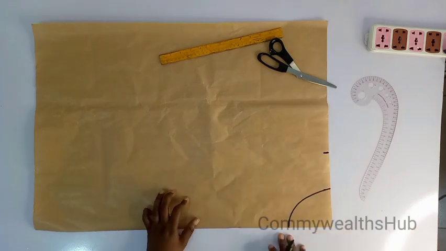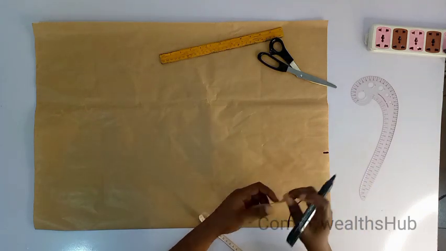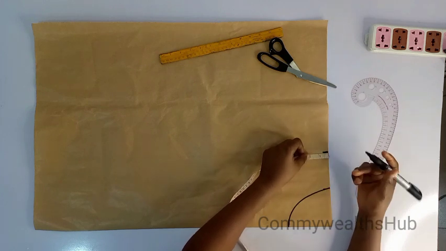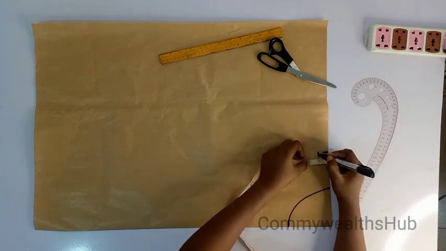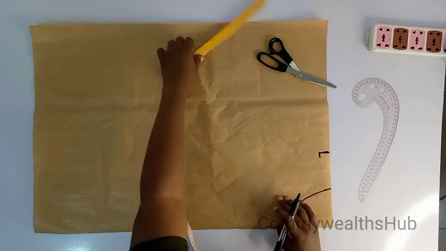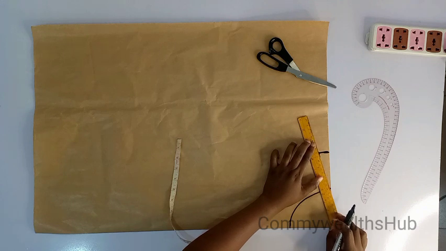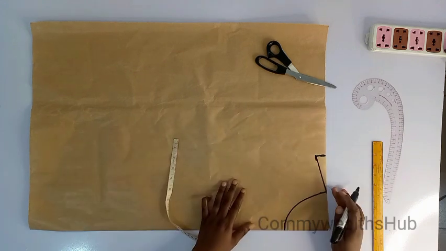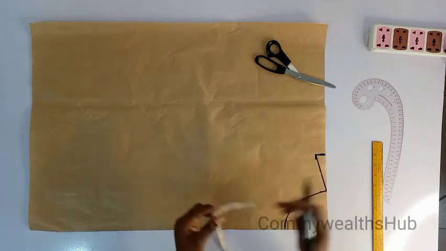Now after getting our neckline, the next thing we want to do is to get our shoulder slant. The human body shoulder is not straight, it is slanted. So to get that shoulder slant, at this edge we are going to mark 1 inch. I'm going to mark 1 inch, and then connect this line to this point. Just go ahead and connect it this way. After connecting it this way, we have gotten our neckline measurements as well as our shoulder slope.